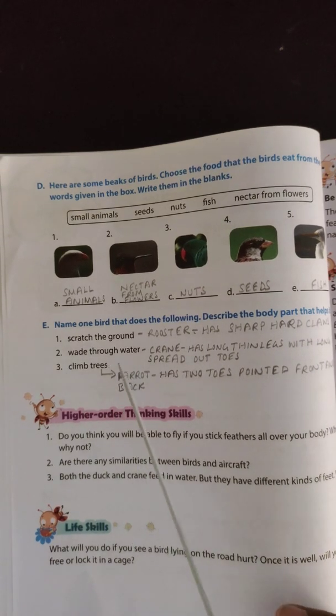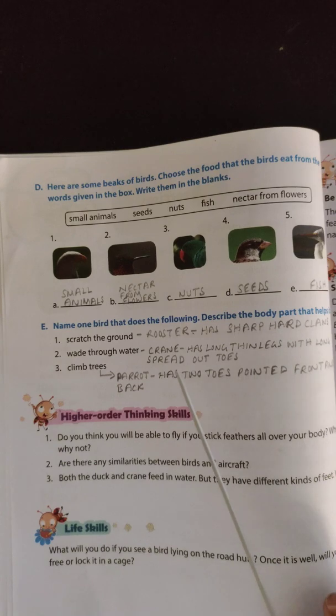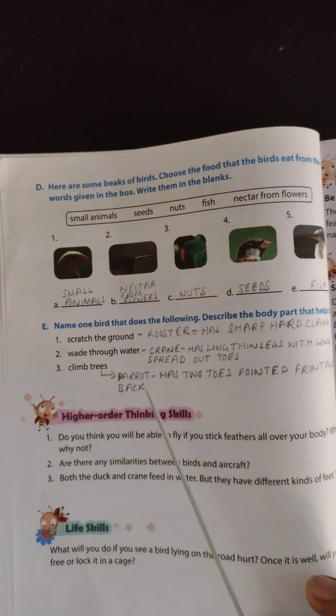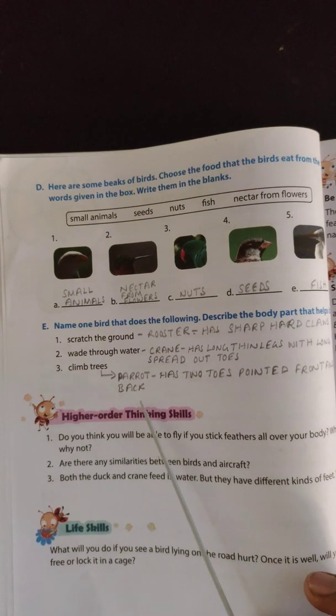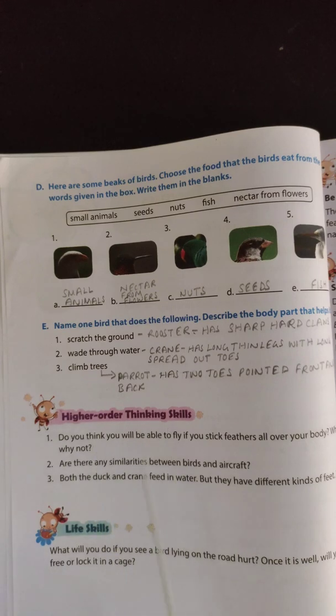Second one, wade through water. Crane. Crane has long thin legs with long spread out toes. To wade means move in water. When it moves in water, if the small fishes come out or insects come to the surface, they will be eaten by it. Then climb trees, parrot. It has two toes pointed front and two behind, that is back, with the help of which it can climb trees.